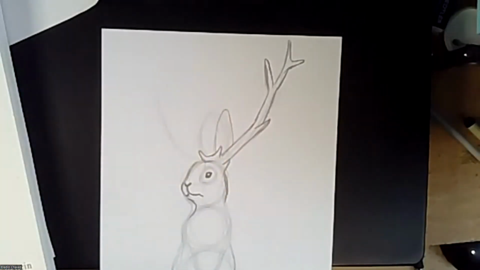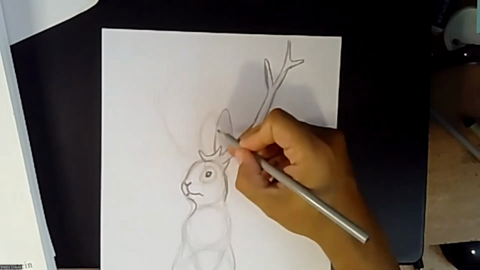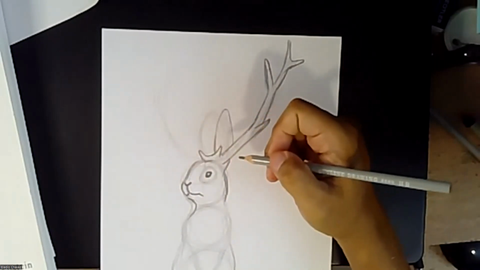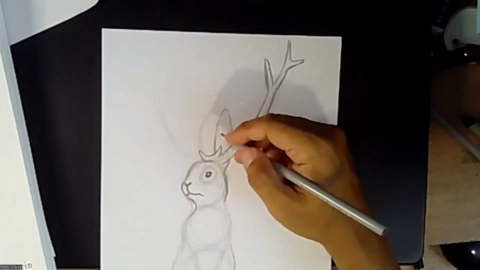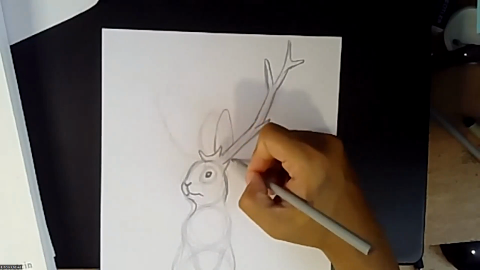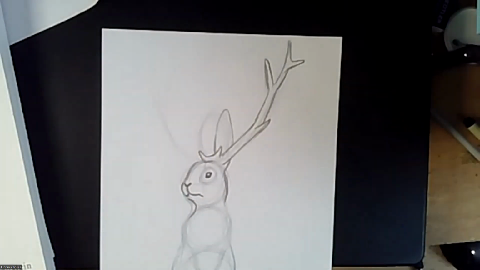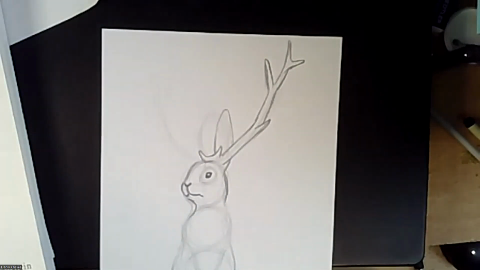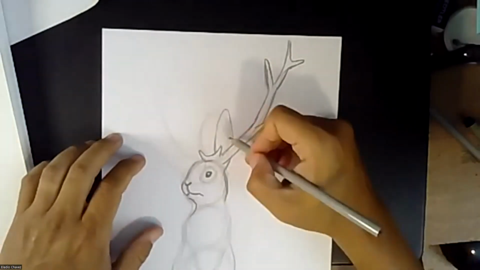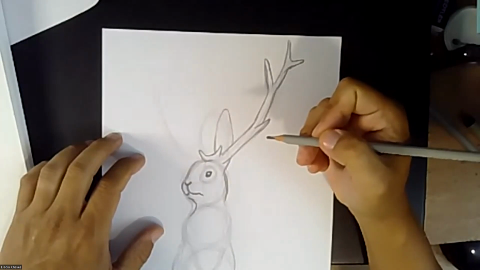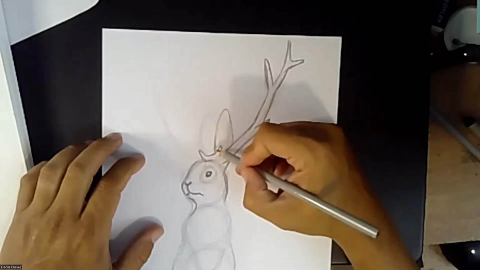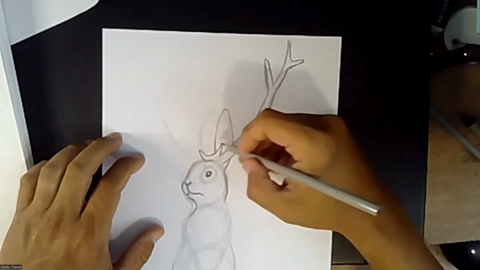Wow. I got stretched. I'm getting a little dizzy. Sitting down too long, I think. 9 o'clock. There we go. That helped. Ooh, what is he, a rabbit with the antler? Yeah, he's a mythical creature, a jackalope they call it.